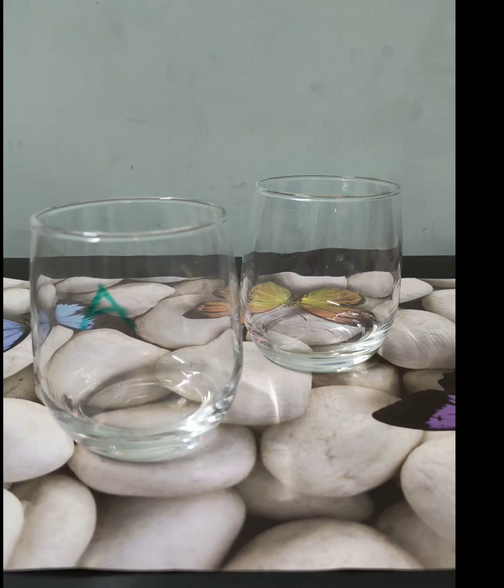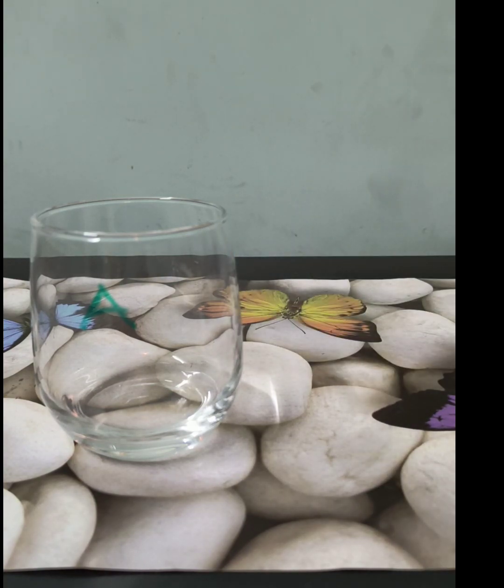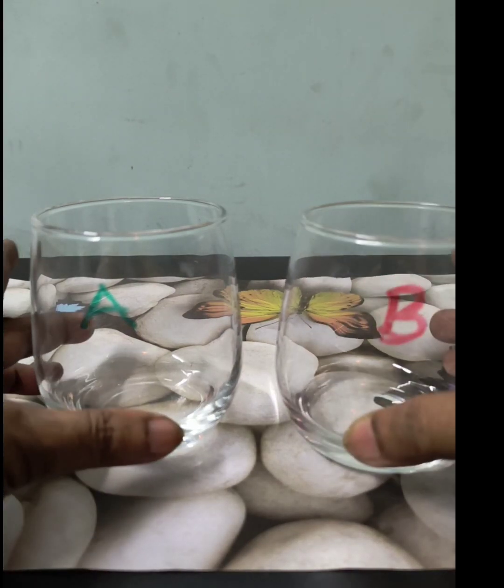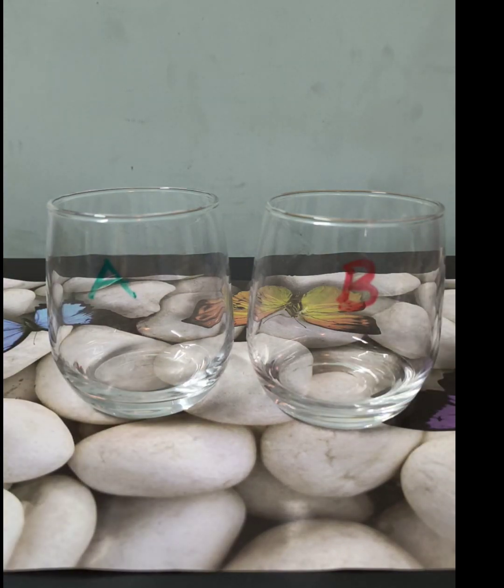Glass A and then glass B. So, two glasses side by side. They are of equal size as well as volume.